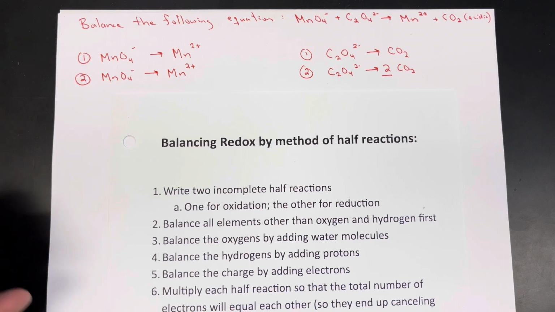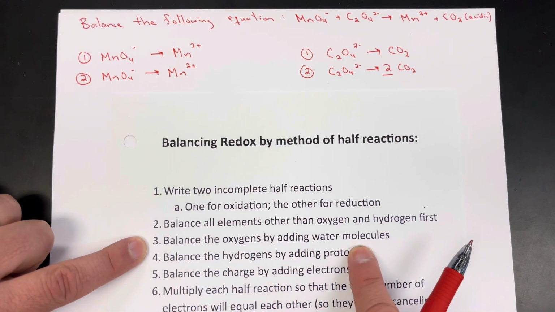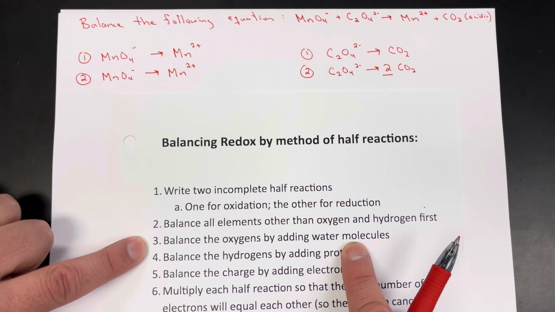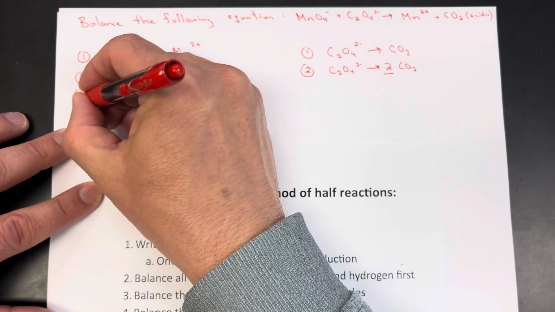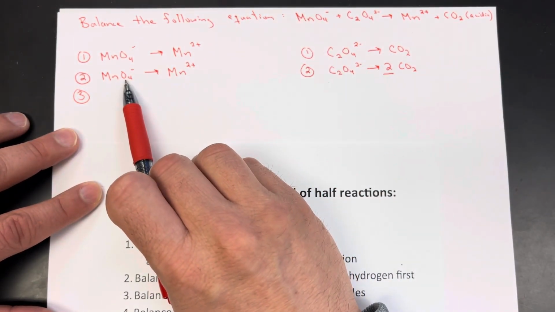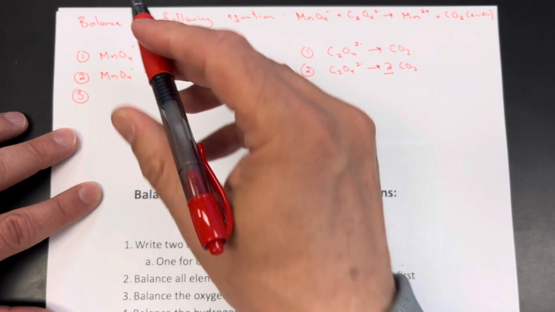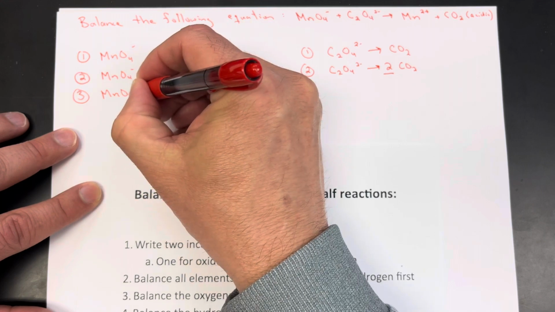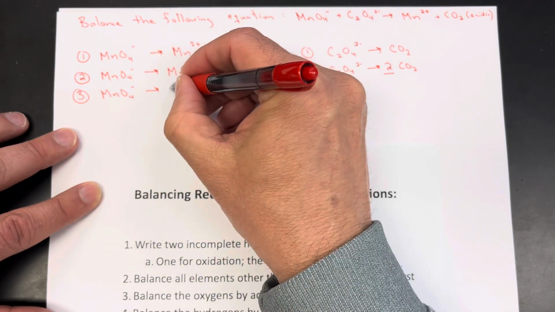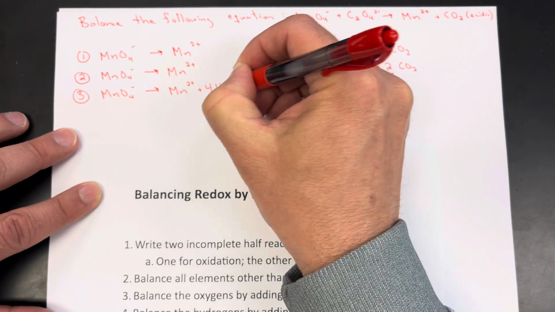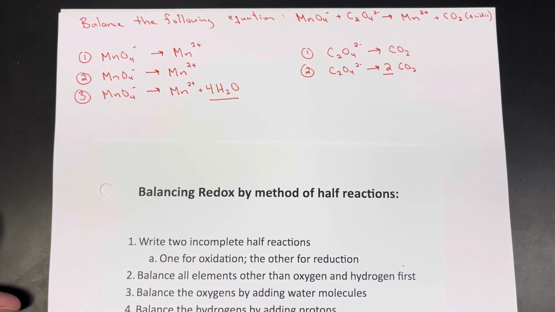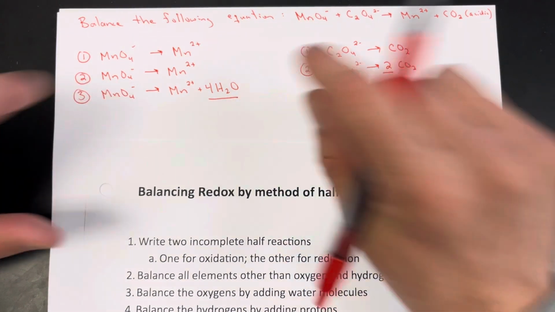And now this is where it gets a little crazy. Step 3 says balance all the oxygens by adding water molecules. We've never done anything crazy like that, but that is part of the method of half reactions. So I'm going to balance out the oxygens by adding water molecules. That's what I'm going to do in step 3. Now, on the left-hand side, I have 4 oxygens, so I'm going to add 4 water molecules on the right-hand side so that both sides have the same number of oxygens. So here comes the 4 water molecules, and now I have 4 oxygens on both sides of the equation.